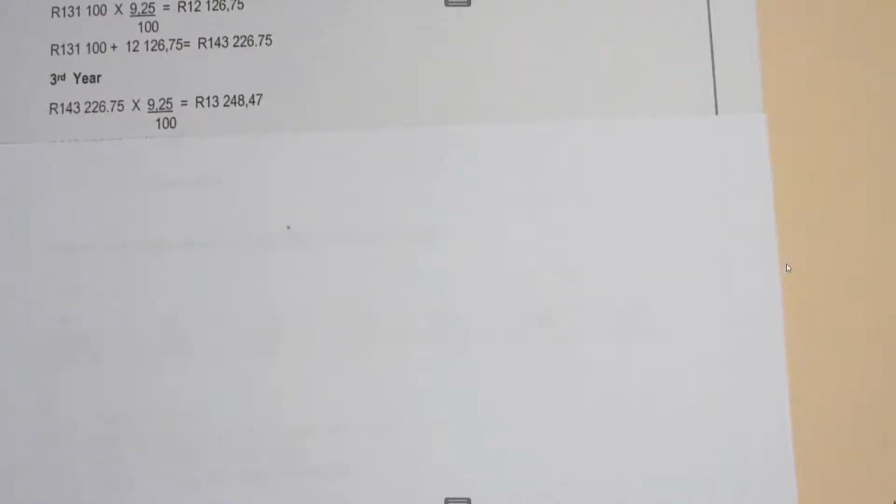And we move to the third year because the question says we must calculate the amount that Lindy will pay at the end of 3 years. So for the third year, we take the amount that we have from the second year. The amount that we have is 143,226 rand and 75 cents. We multiply it by the rate, which is 9.25, and we divide by 100.